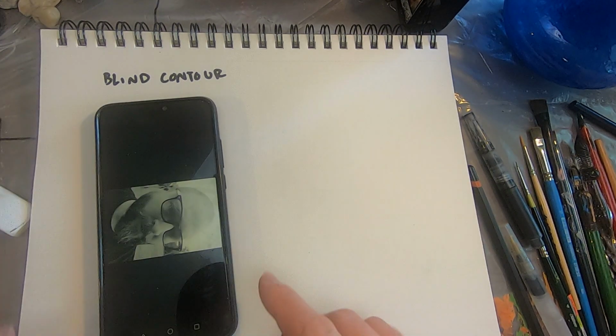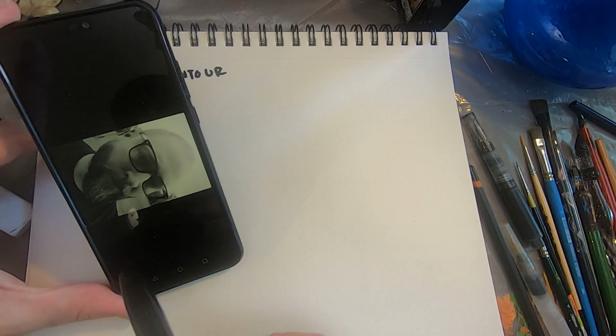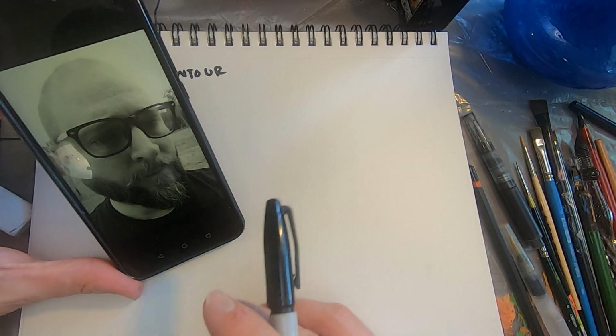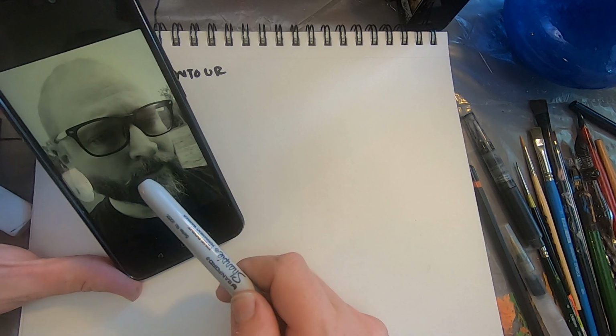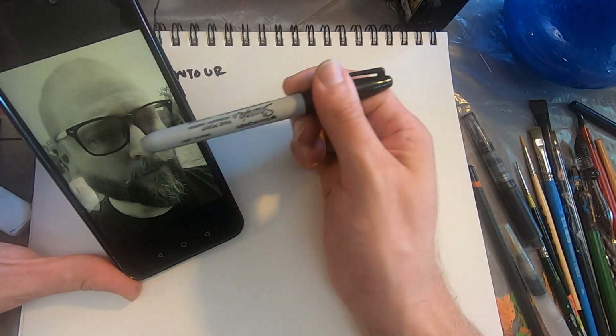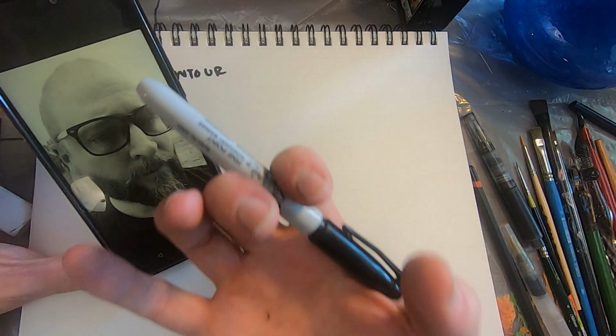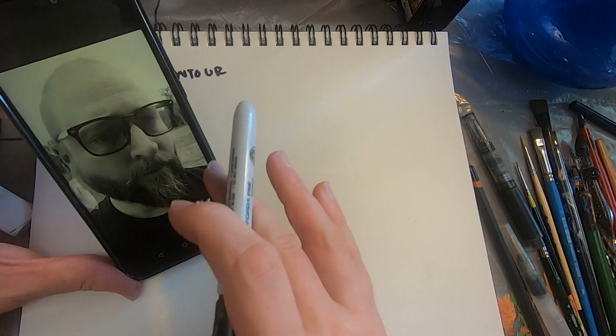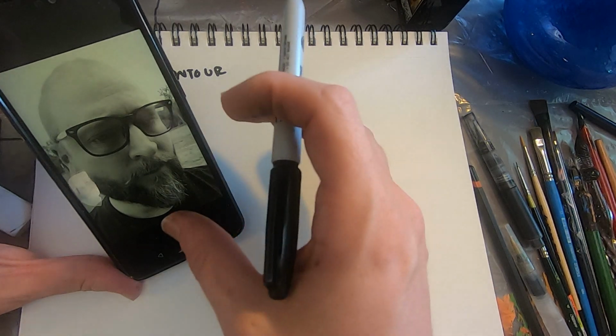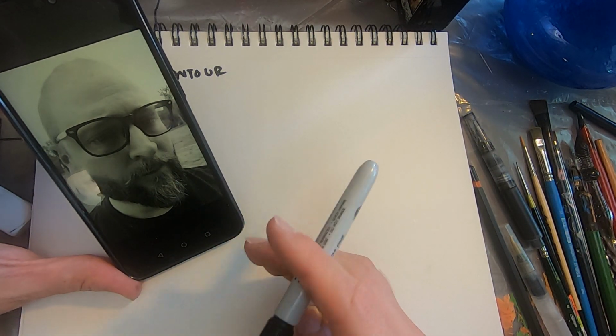So take a selfie of yourself. I did my best blue steel in this one here. But when you take your photo, you want to get a 3/4 view. So just tilt your head a little bit to one side so you're not just looking straight at the camera. And this just gives us a little bit more form that we can play with when we're drawing.